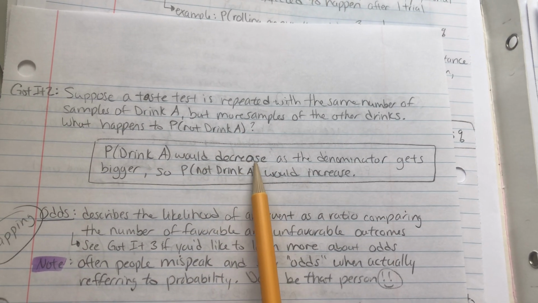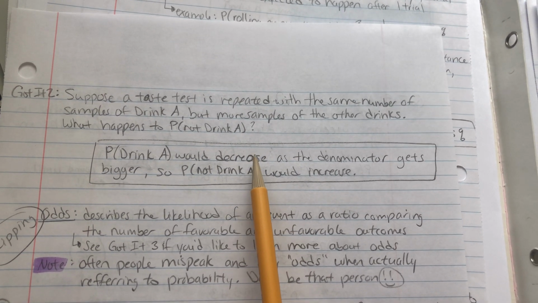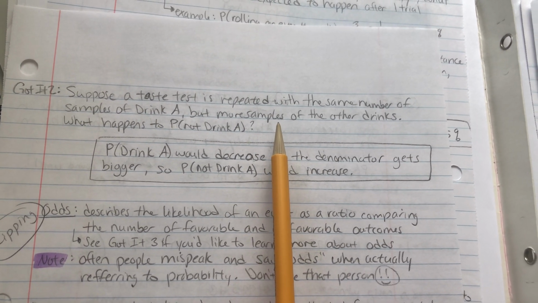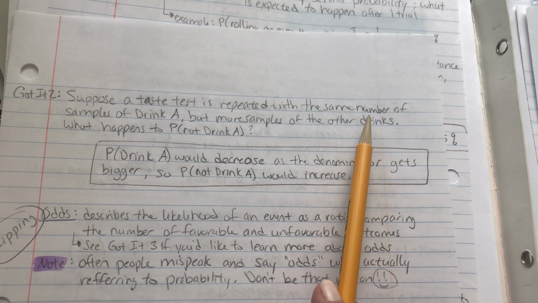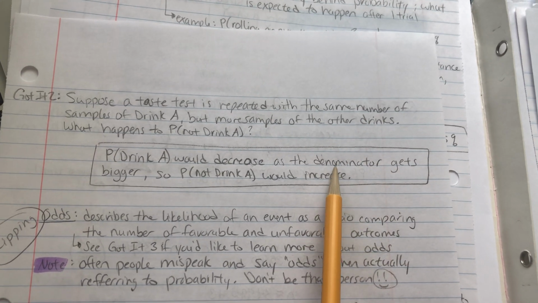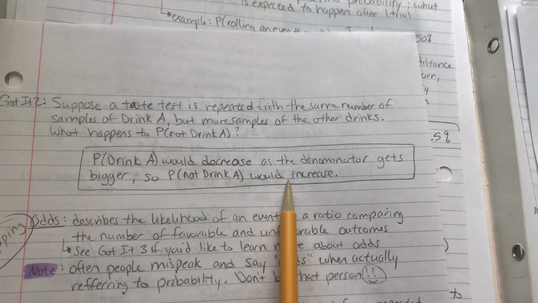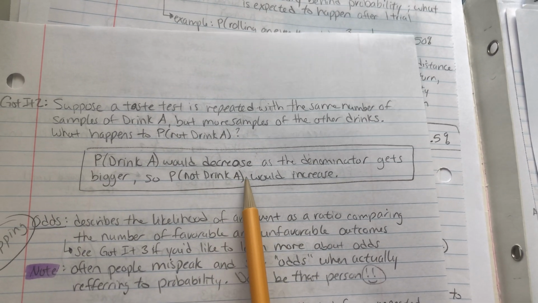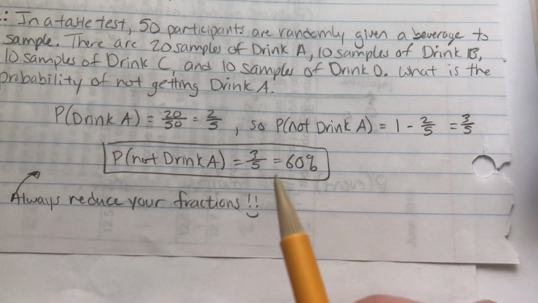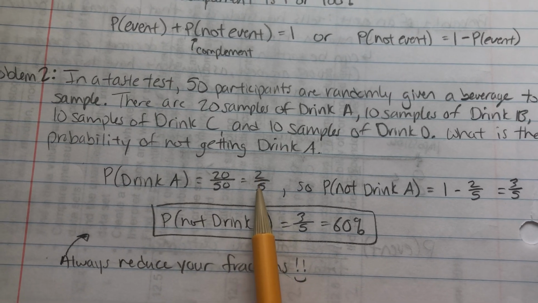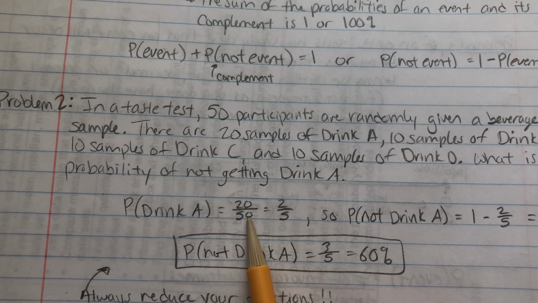Well, the probability would decrease because if you think about your fraction, your numerator is staying the same. Your numerator is staying 20, but you're increasing all your other drinks, which is going to increase your total. So your total, or your denominator, your total outcomes is getting bigger. So that means your probability of not getting drink A would increase. So if I back up to this example here, the probability of drink A is 2/5. Or we can even use this to make it even simpler, 20/50.